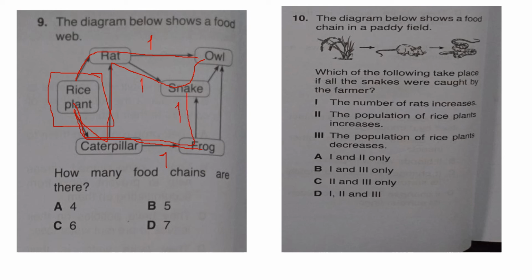And then another one: rice plant eaten by the caterpillar, the frog eats the caterpillar, the snake eats the frog, and then the owl eats the snake. So we have 1, 2, 3, 4, and then 5. The answer there is 5. We have 5 food chains.